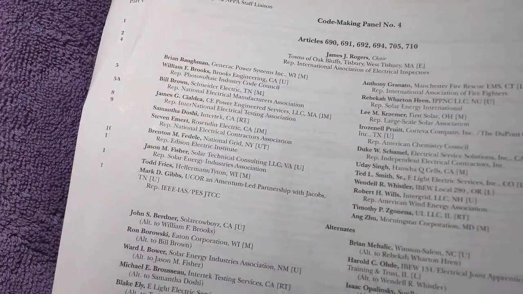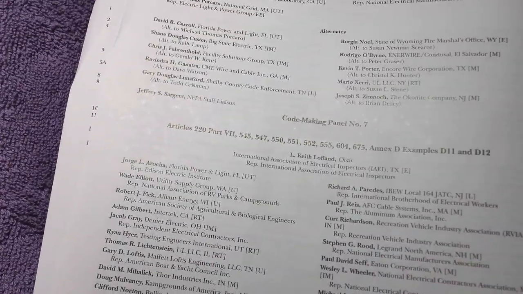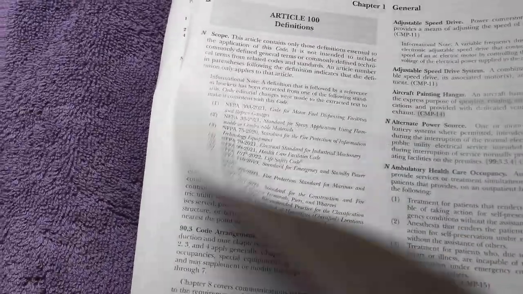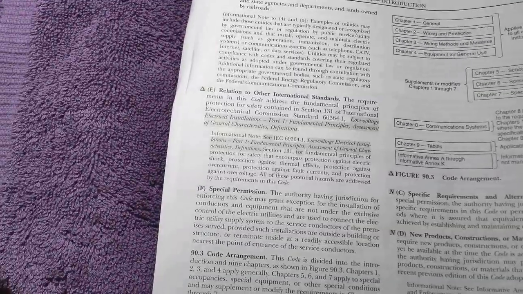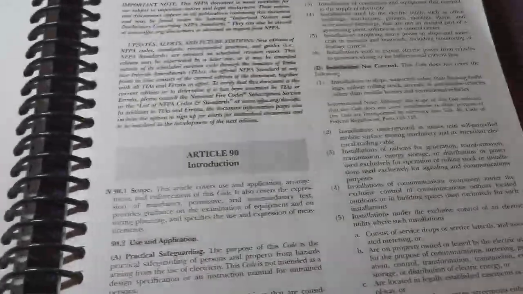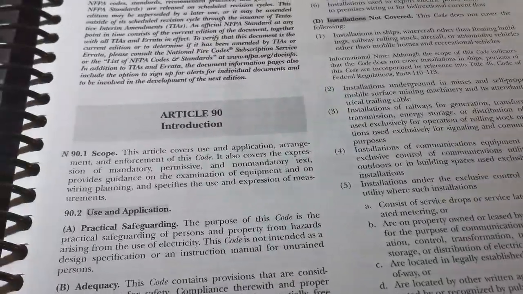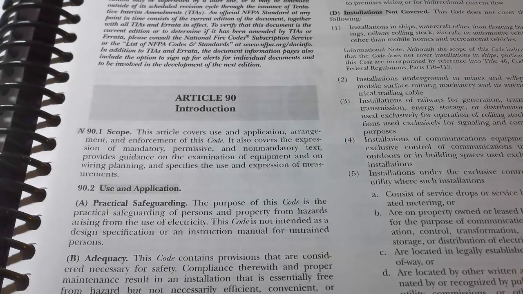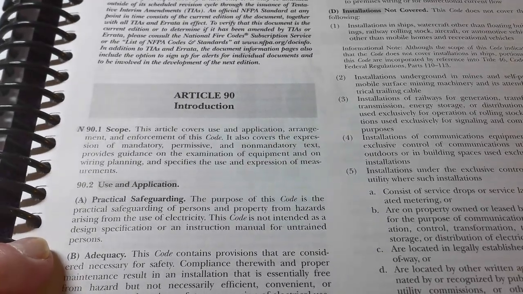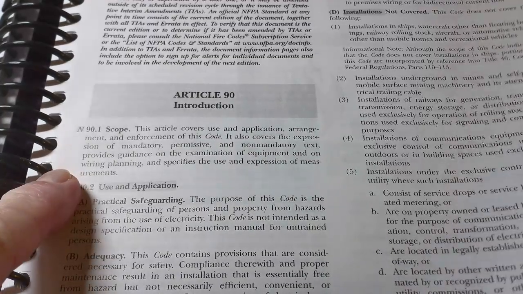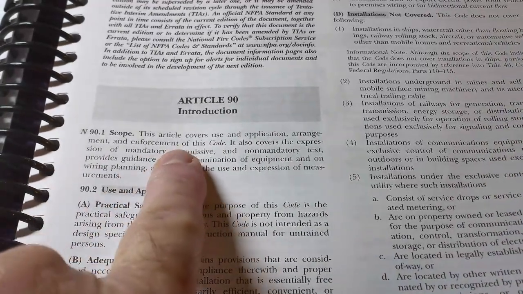Article 90 is the introduction to the code. Article 90 tells us how the code is arranged, and it gives us a crash course in using this book. They specifically say that this is not a learning manual. It's not a training manual. It is for people, professionals and what have you. That's why you don't buy one of these at Home Depot. It doesn't tell you how to convert your garage into a bedroom.